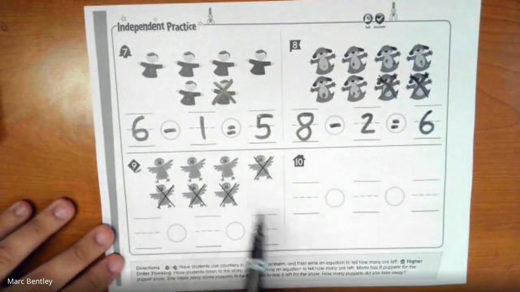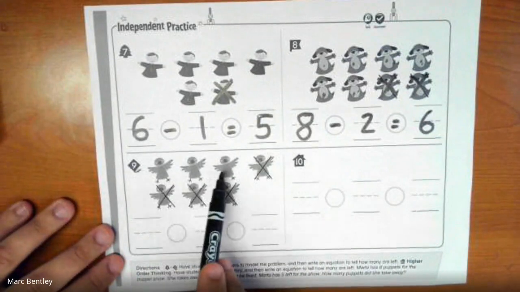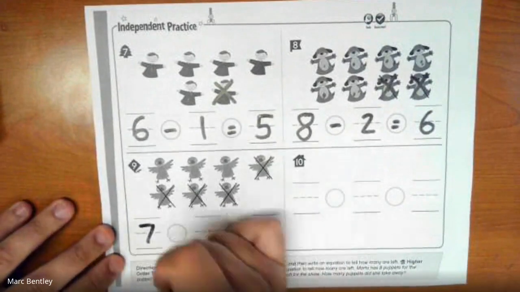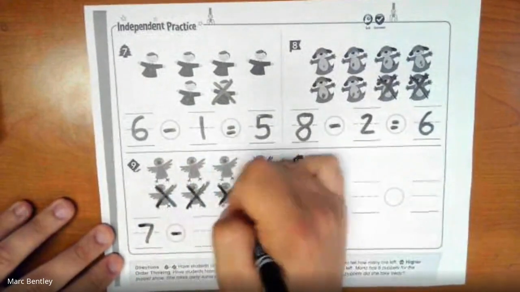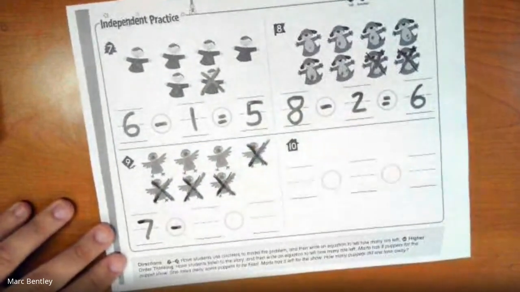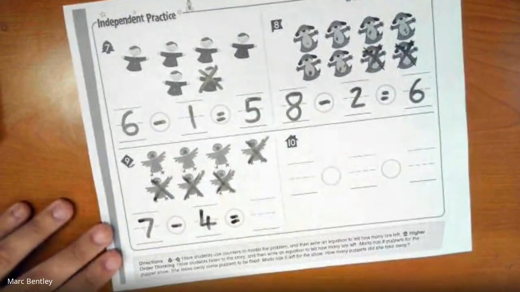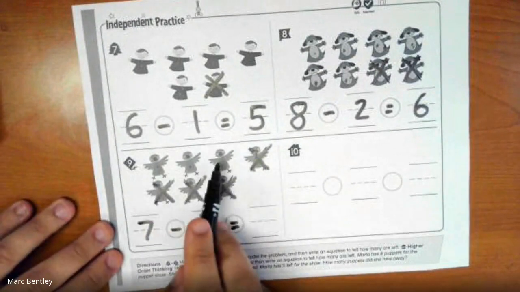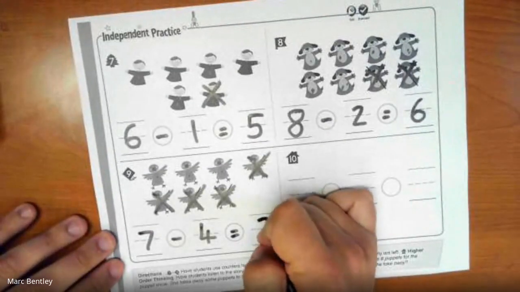Okay, and then down to here. Of these little birds, I have 1, 2, 3, 4, 5, 6, 7 total. I'm subtracting 1, 2, 3, and 4. I'm going to write my 4 right here. Equals, how many do I have left? 1, 2, 3. So 7 minus 4 equals 3.